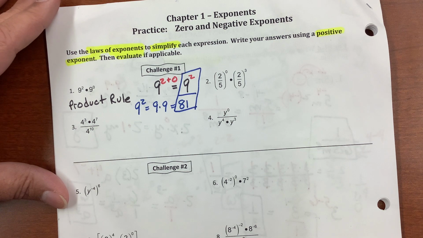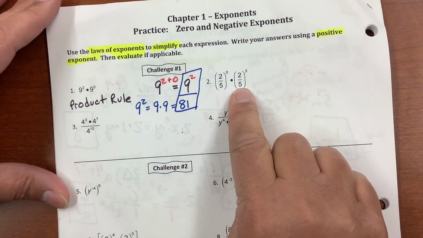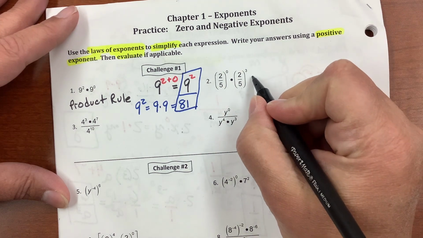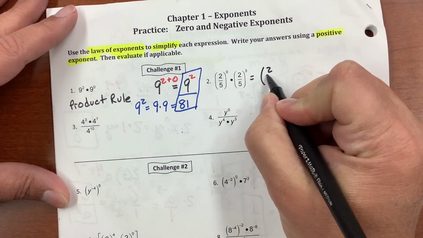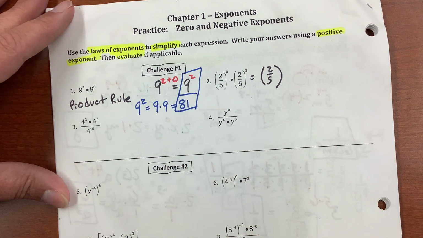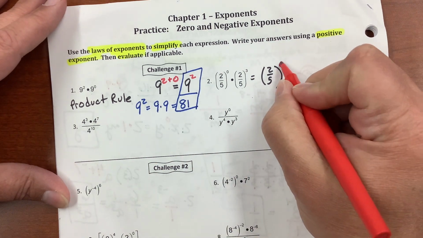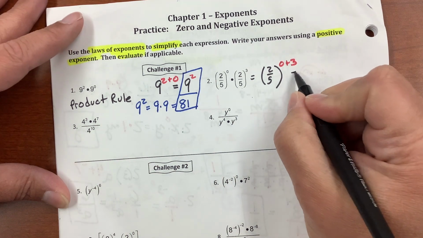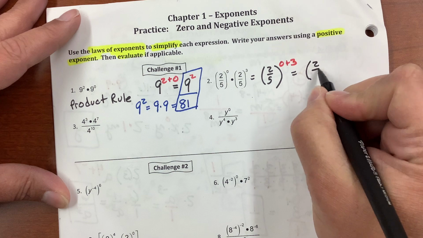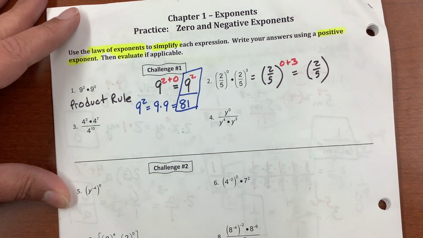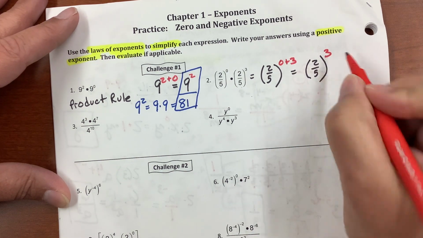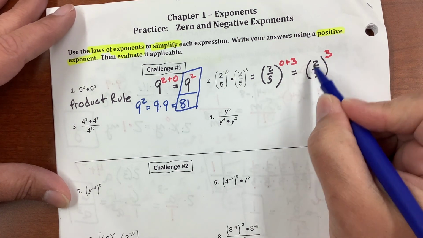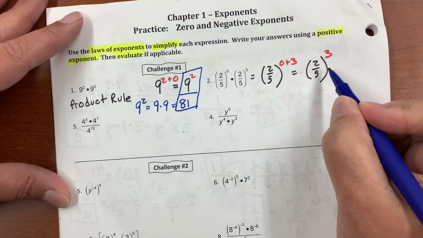Be careful. The next one, keep the base, add the exponents. This is also the product rule. So keep the base, 2/5, and add the exponents, 0 plus 3. Let's see, 0 plus 3 is 3, so the base stays the same, 2/5, and 0 plus 3 is 3. And to evaluate that, I use this base as a fraction, right?